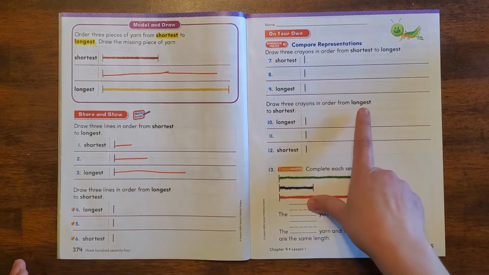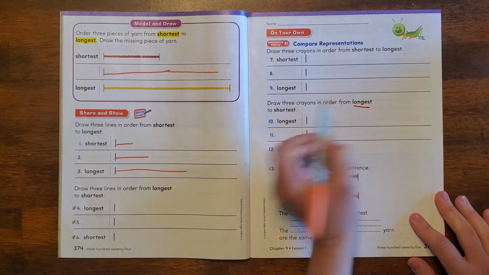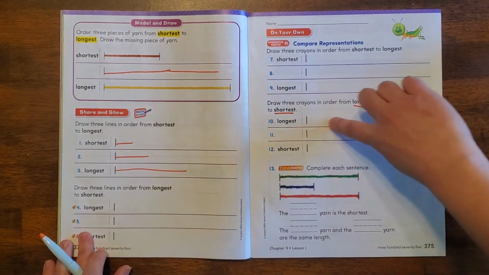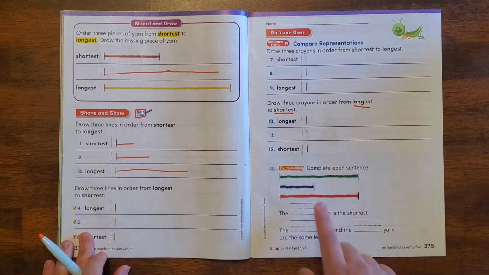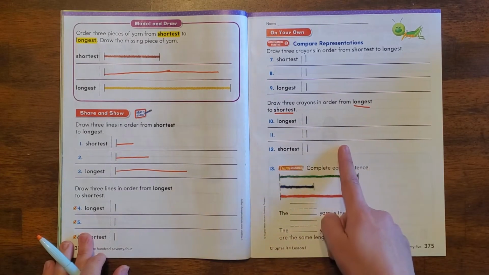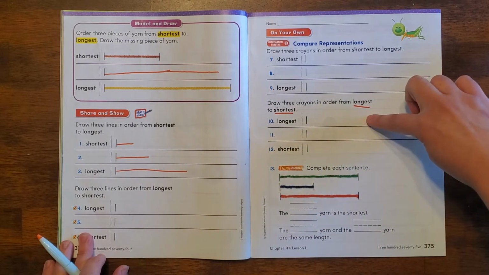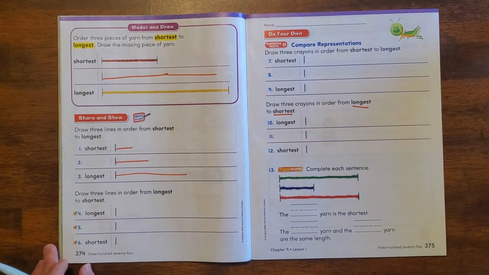Okay, same thing here, only going from longest to shortest. So this one will be the longest line. It might come out to about here, and the shortest might come to about here, and the middle one must be between this one and this one.